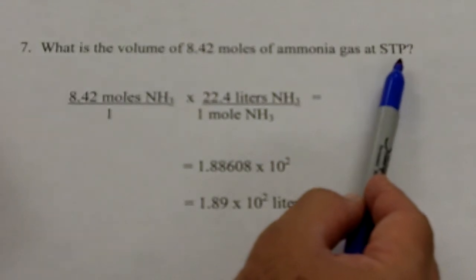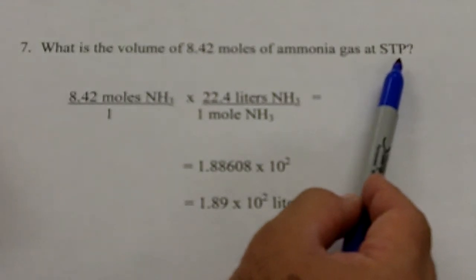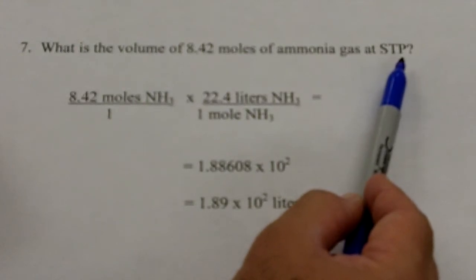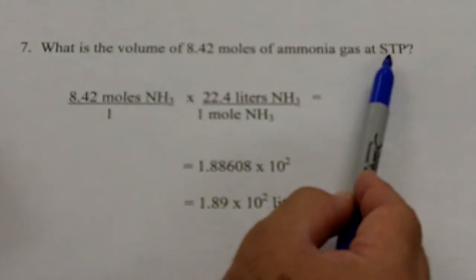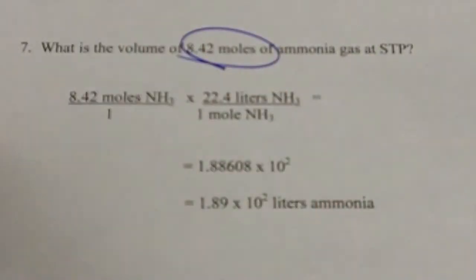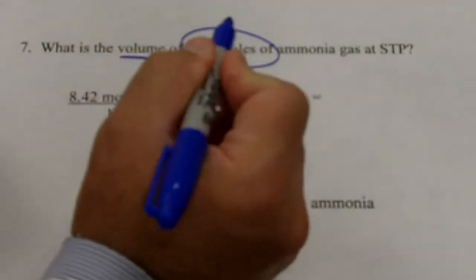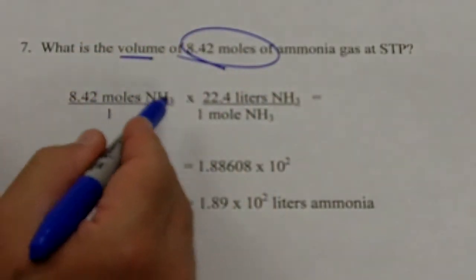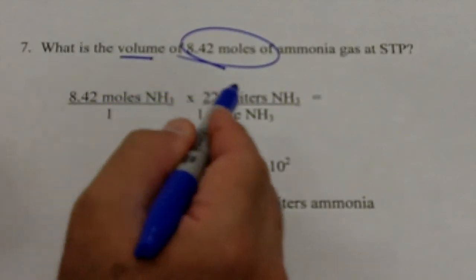And what we know is that at standard temperature and pressure, this is extremely important, all gases have the same volume. 1 mole of any gas at STP or under STP conditions has a volume of 22.4 liters. That's going to be very important in this problem. What is the volume? We're looking for volume of this number of moles, 8.42 moles. Put what you know over 1, times whatever unit you have here goes there.